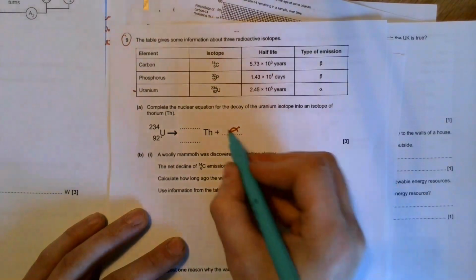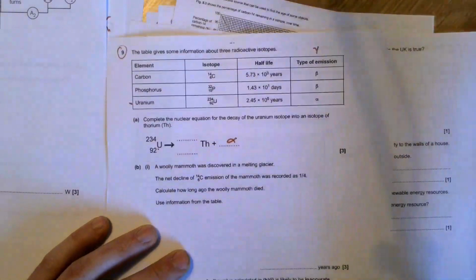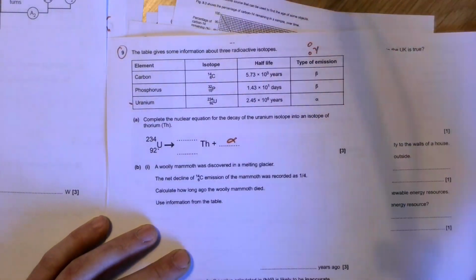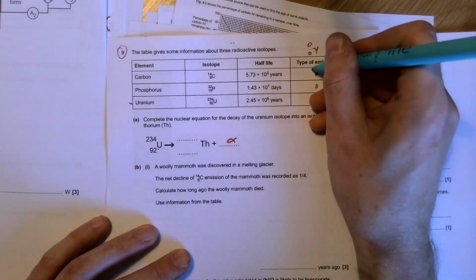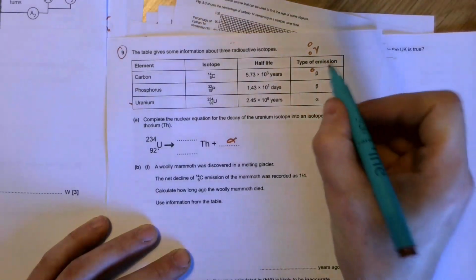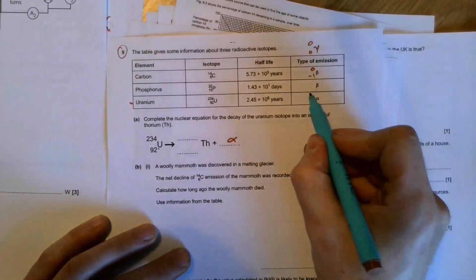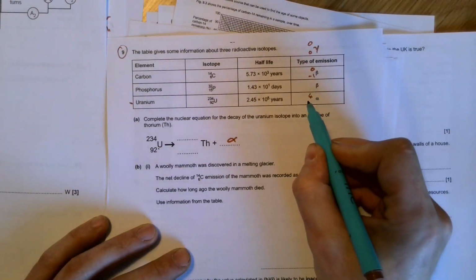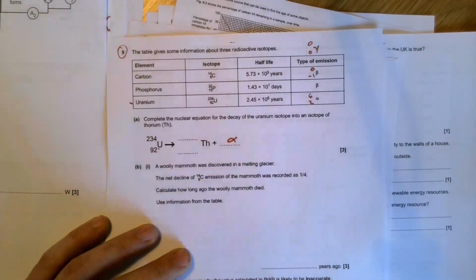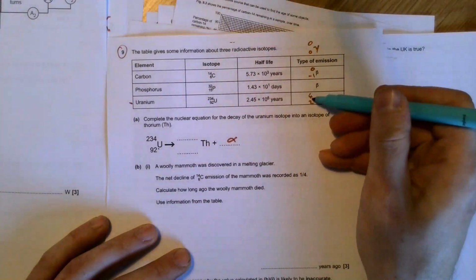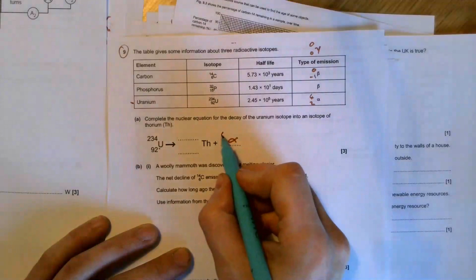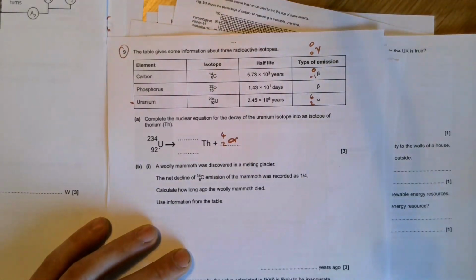So we need to know what our numbers are. If it was gamma, well, gamma has 0 mass and 0 charge. If it was beta, beta has close to 0 mass and -1 charge. Alpha is a helium nucleus, so it's 2 protons and 2 neutrons with a +2 charge. It's always 4, it's always 2. So I'm going to write these numbers here.